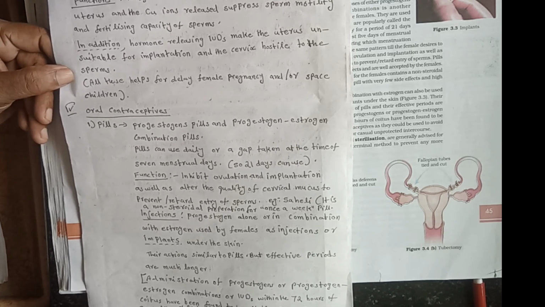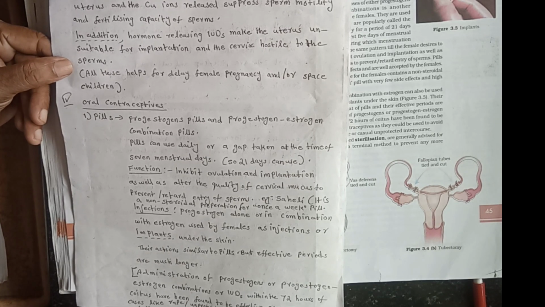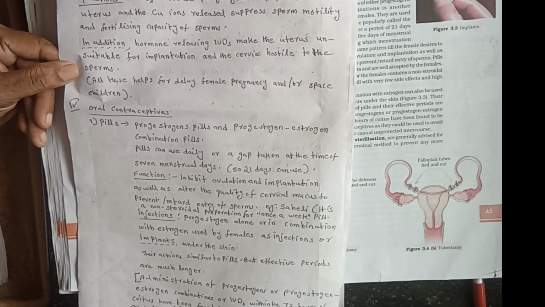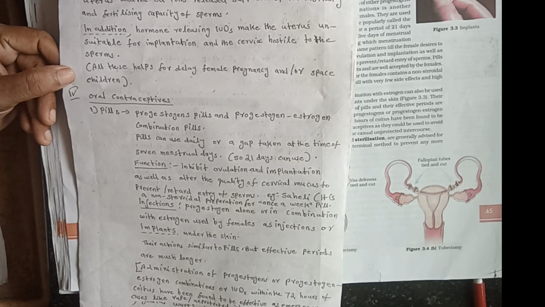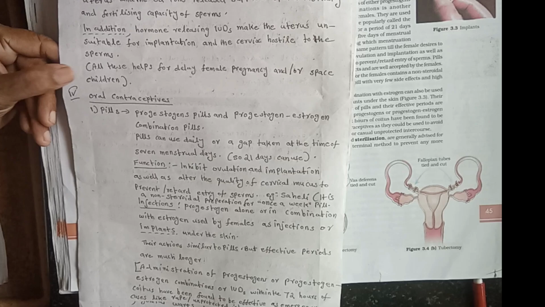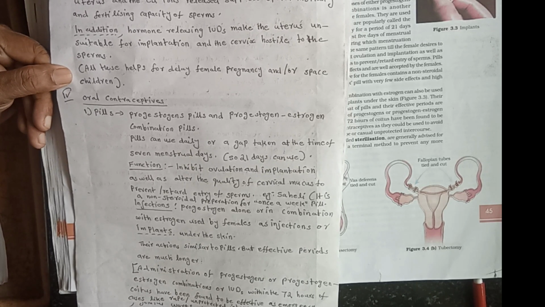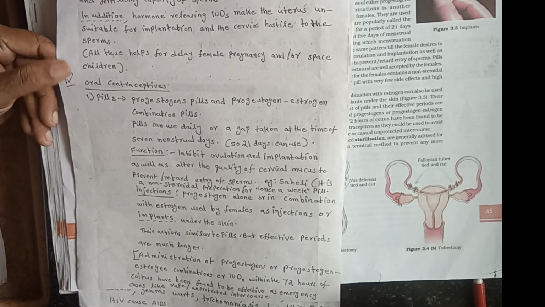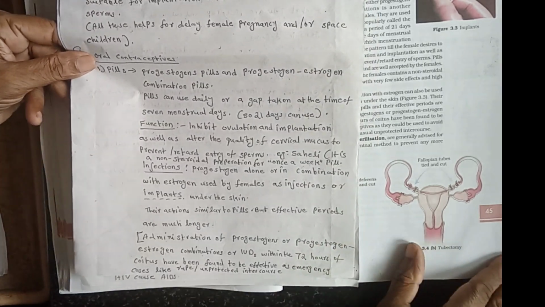In the blastocyst stage, the embryo attaches to the uterine wall and develops; this is known as implantation. All these help in delaying pregnancy and spacing children. Next method, oral contraceptives.